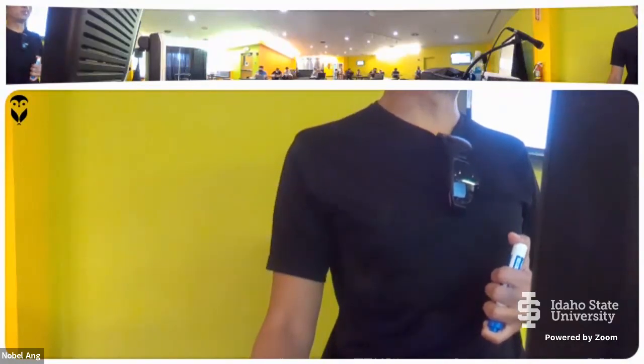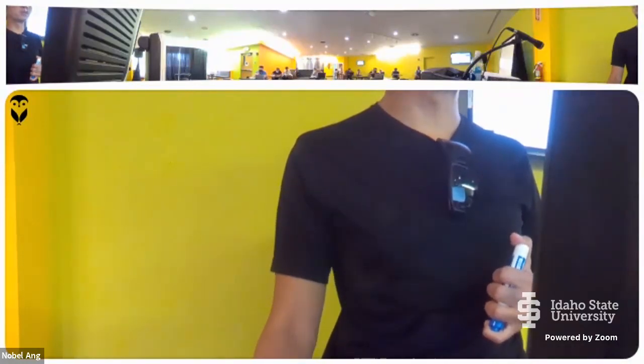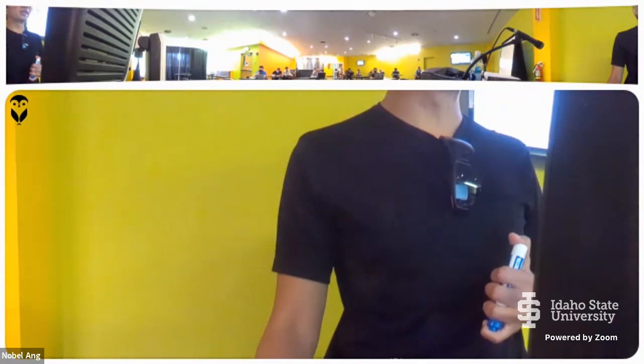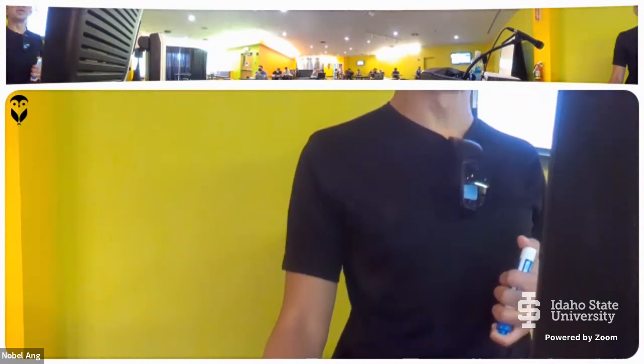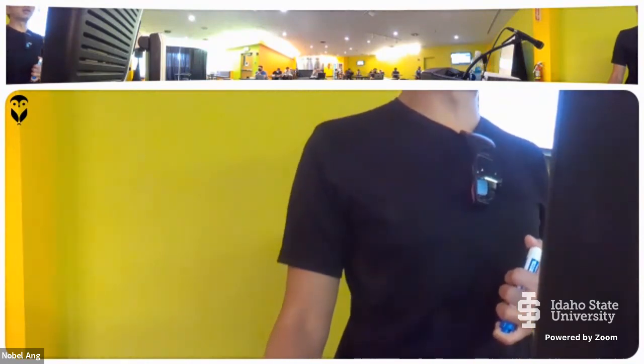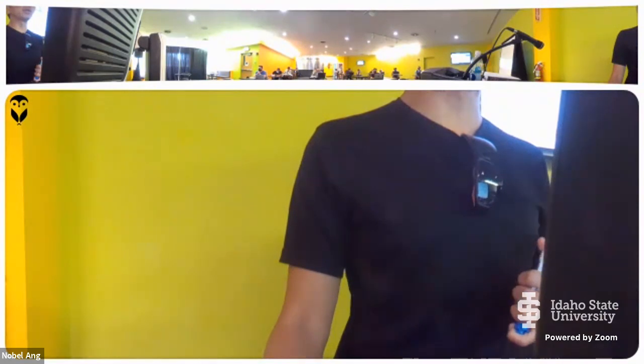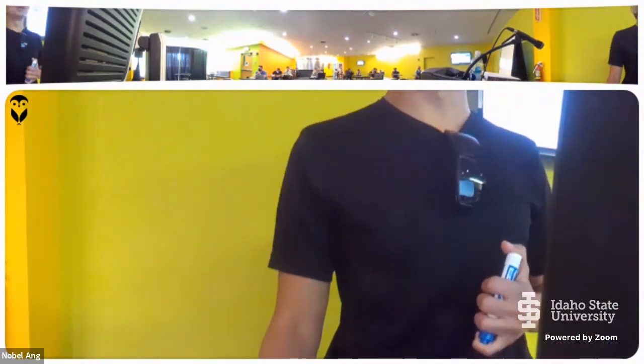Please wash your hands often with soap and water or use hand sanitizer. Avoid crowded activities or social gatherings where face coverings are not worn or physical distancing is not possible. I would say this applies to both on-campus and off-campus activities.